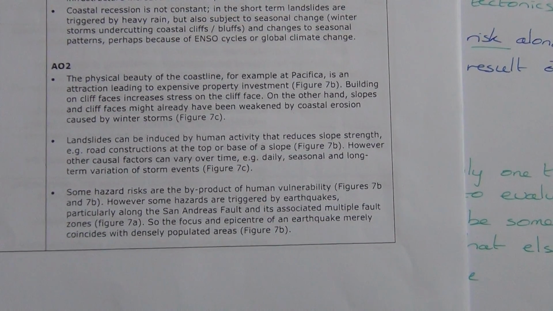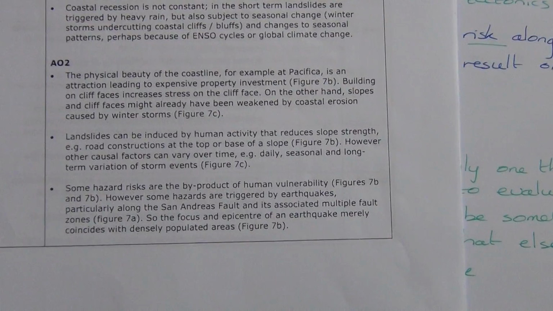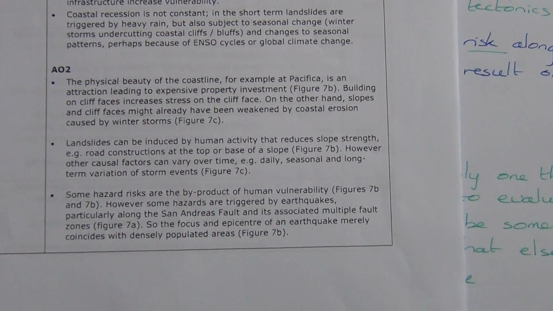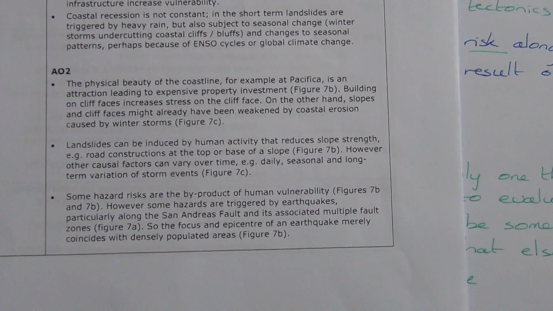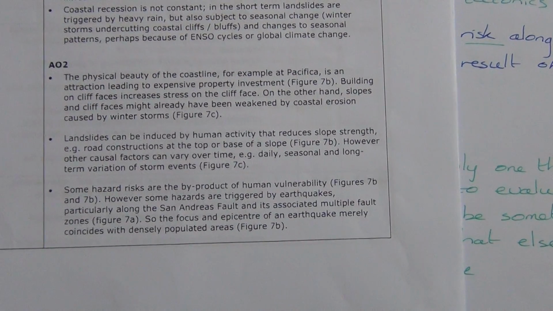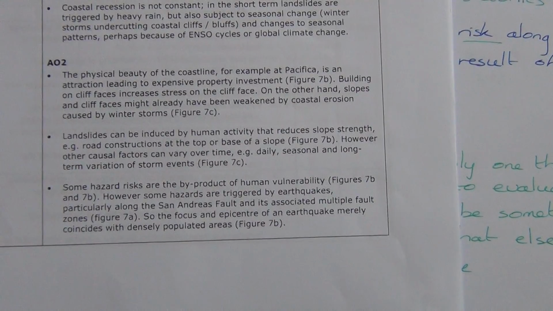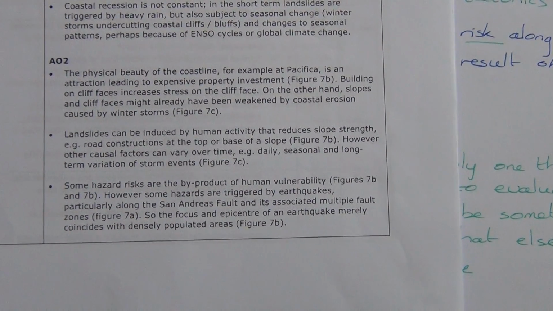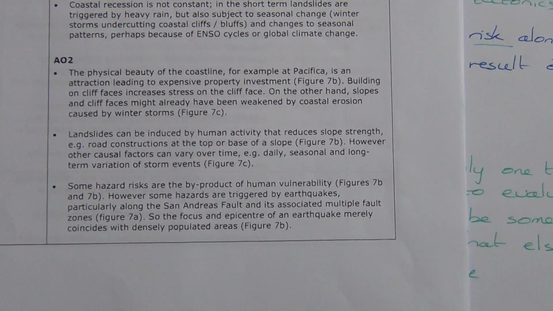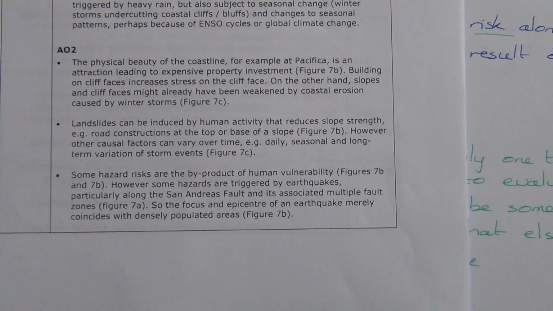Second one, we have this idea of coming back to the landslides. The road construction at the top and the base of the cliffs is another human factor. Although again, the cliffs have been weakened over time. They have daily and seasonal long-term variations in the storm events, all of which is going to be affecting them. Some hazard risks are a byproduct of their human vulnerability.